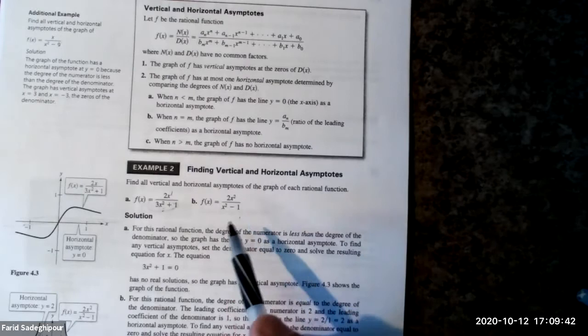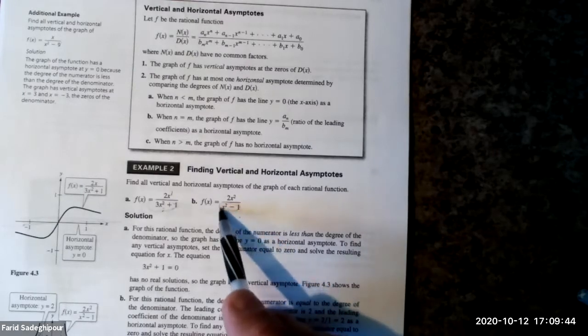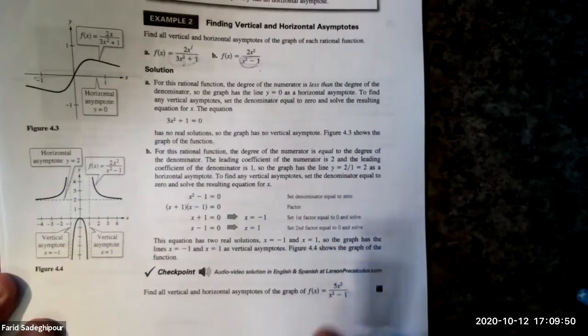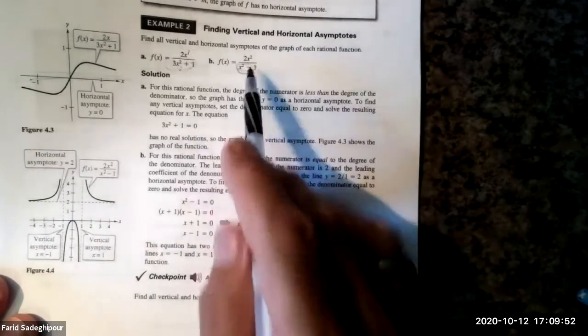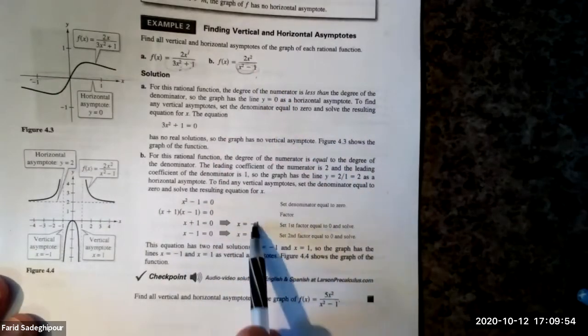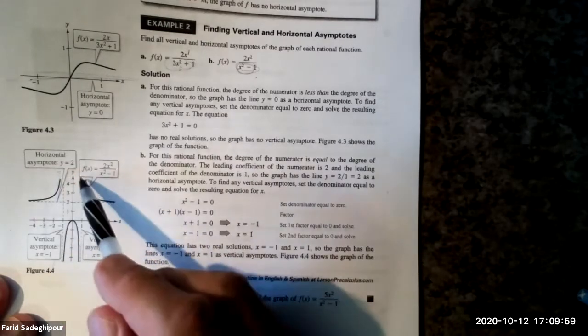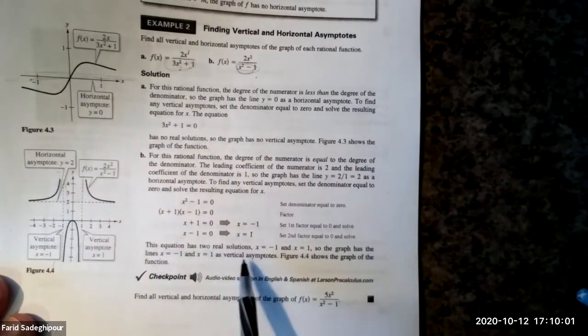The other one, you take the x^2 minus 1 and you set it equal to 0. So that would give you two numbers. When you take the denominator and set it equal to 0, it gives you two numbers, -1 and 1. These two are vertical asymptotes, 1 and -1.